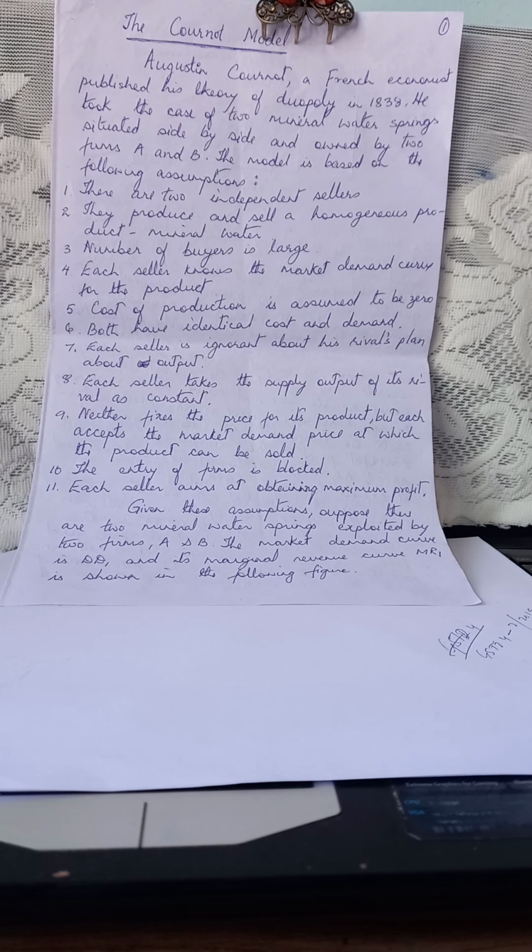So welcome back students. Today we will pick up another model known as the Cournot model. Cournot developed his theory in the year 1838, and in his theory he tried to explain his model based on an example of two mineral springs owned by two firms, say A and B.